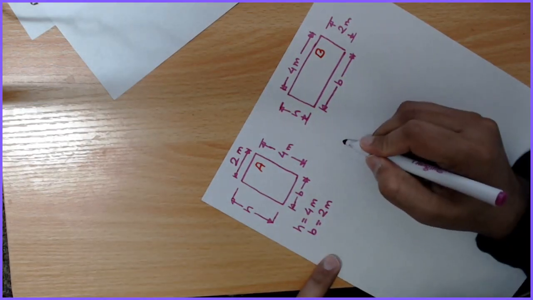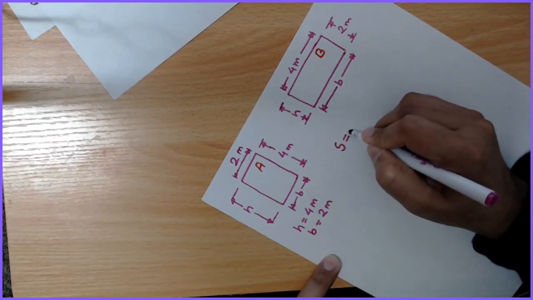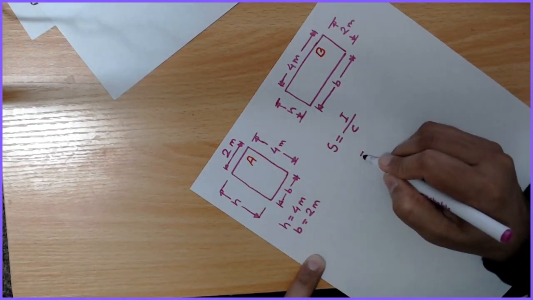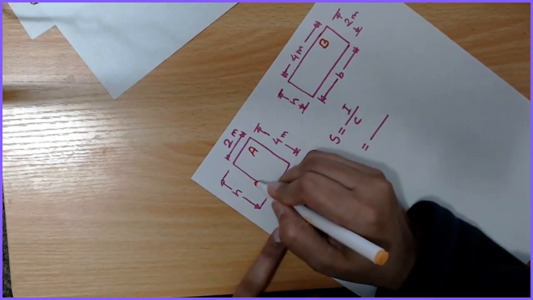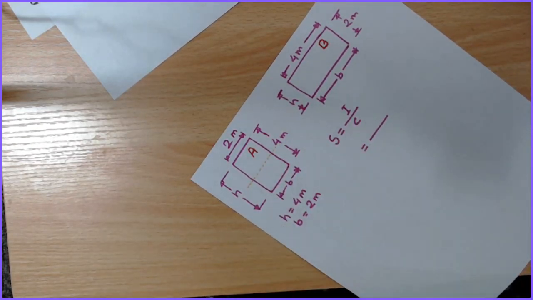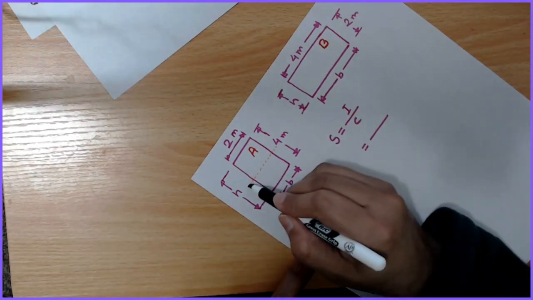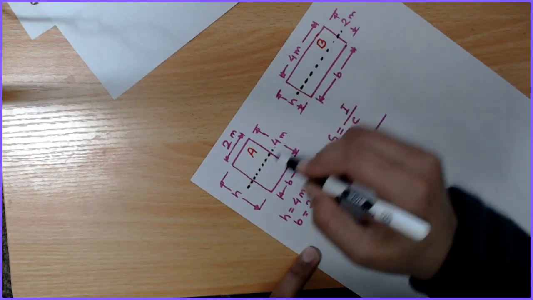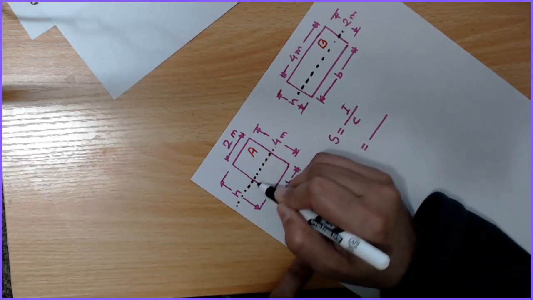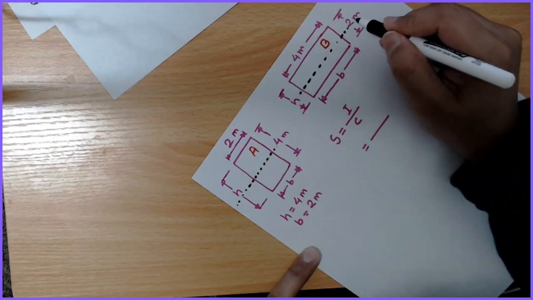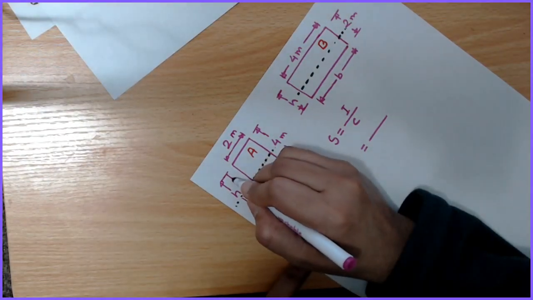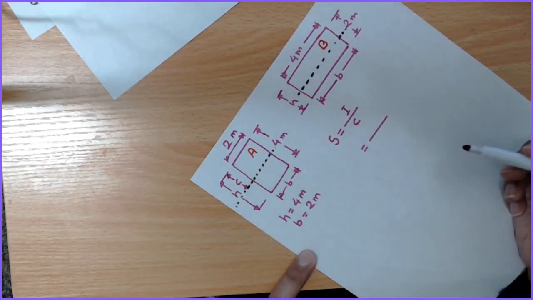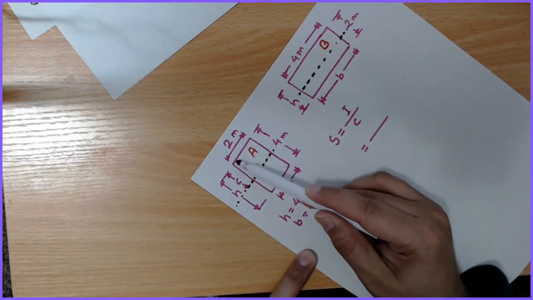Now I know the section modulus is defined as I by C, and one more thing is missing there, that is C. If this is my neutral axis, this black dotted line, then C is this distance from the top to the neutral axis.